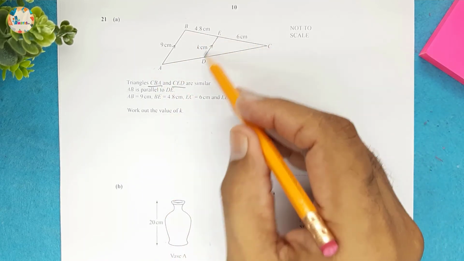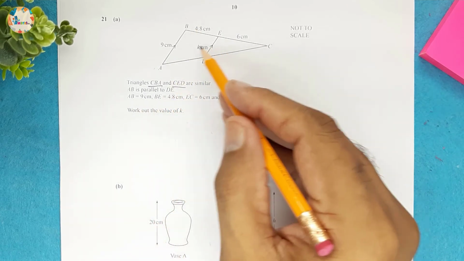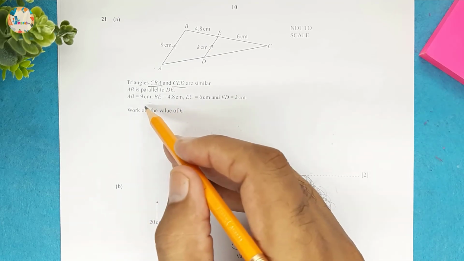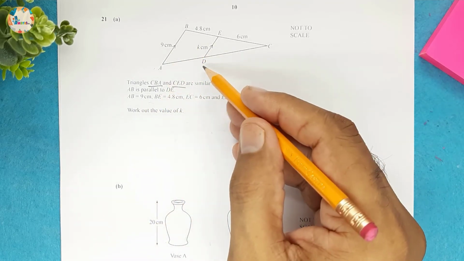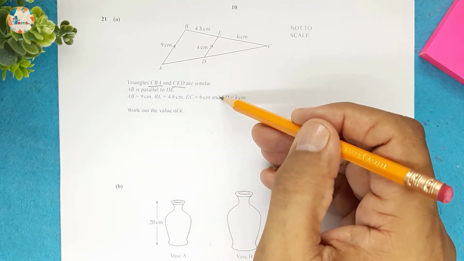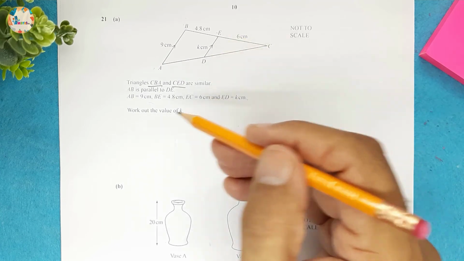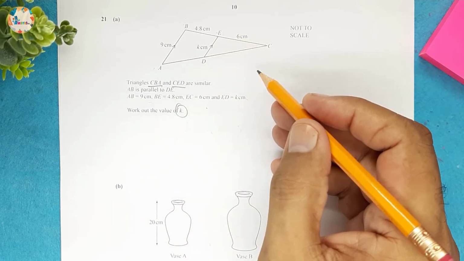CBA and CED are similar. AB is parallel to DE, this one is parallel to this one. So AB is equal to 9 and BE is equal to 4.8. EC is equal to 6. ED is equal to K, and we have to find the value of K.